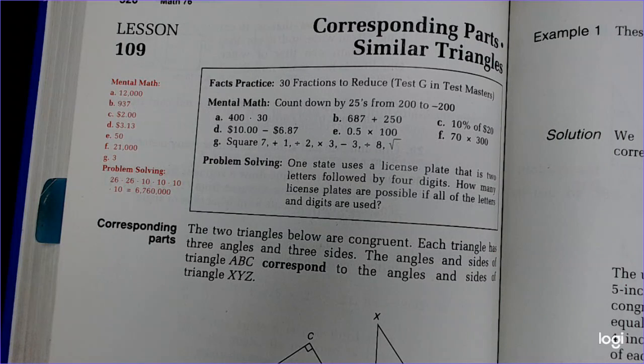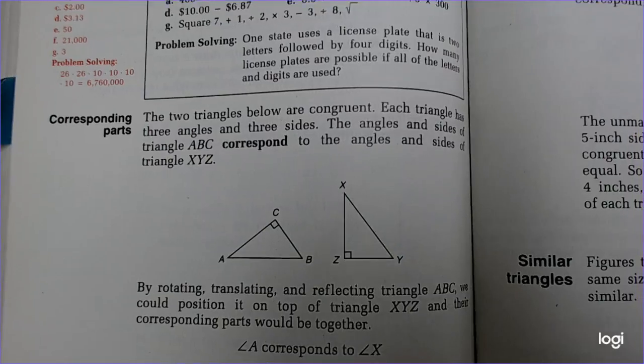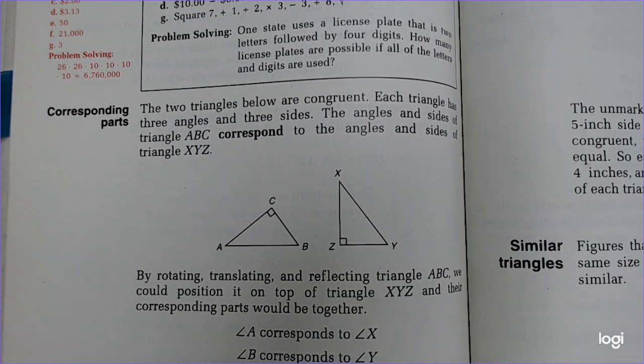Math 76, lesson 109, corresponding parts of similar triangles. Corresponding, that's a big word. We have to understand what in the world corresponding means. When we have two similar triangles, when we talk about corresponding parts, what corresponding means is they kind of match up, or they're related to each other, okay?